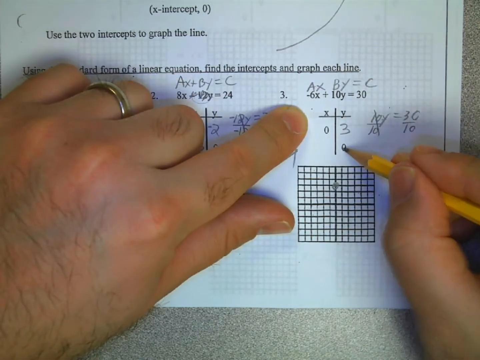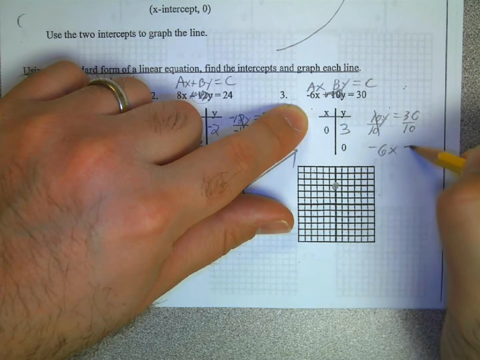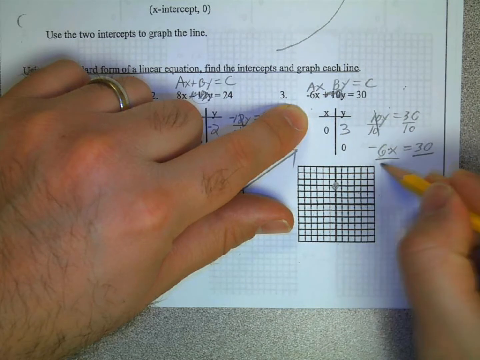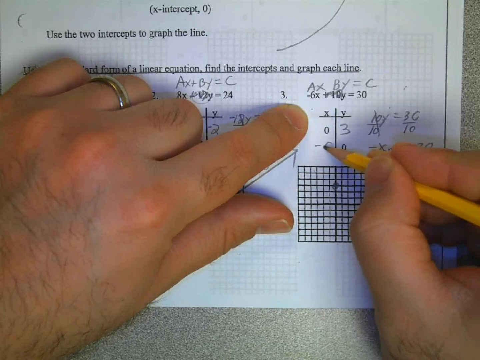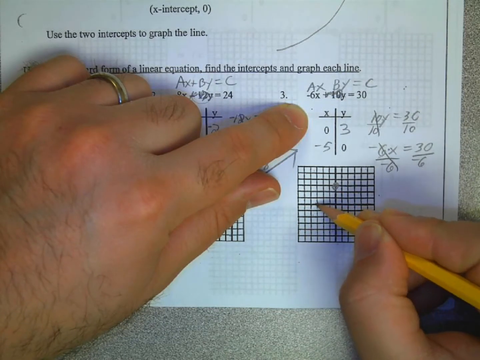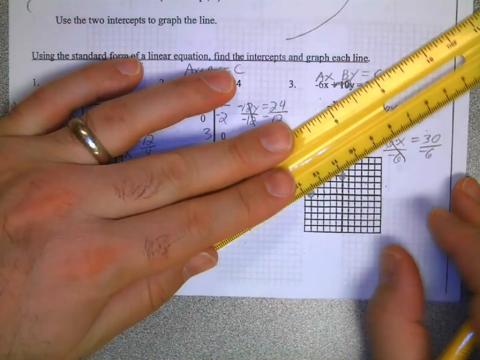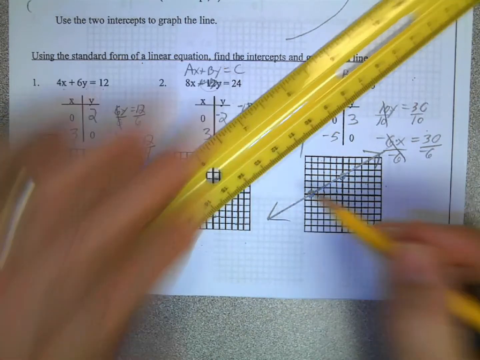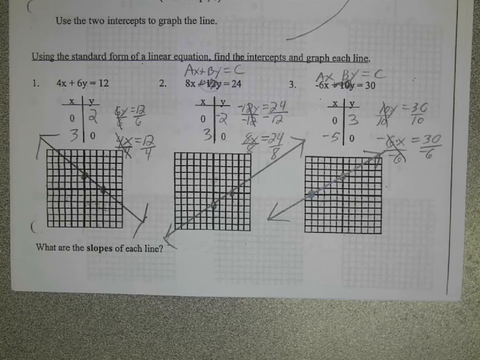Now, if I make y 0, 10 times 0 is 0, that's gone. I'm left with negative 6x equals 30. Leave me alone, times negative 6. You can divide both sides by negative 6. 30 divided by negative 6 is negative 5. So now 1, 2, 3, 4, 5. Euclid says whenever you have 2 points, connect them and you have a straight line. There you go. So there's an example of how to use standard form to find where it crosses the y and x axis to make a line.